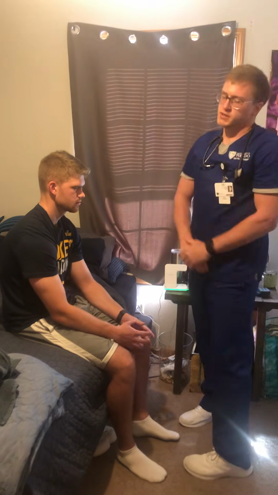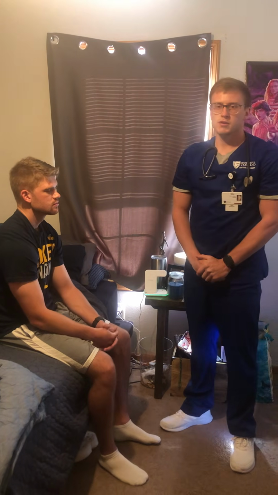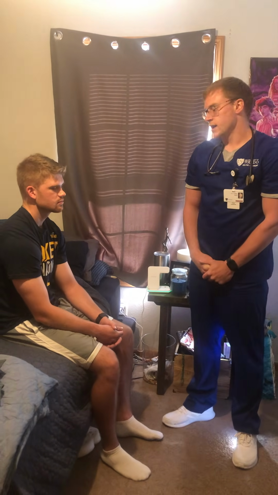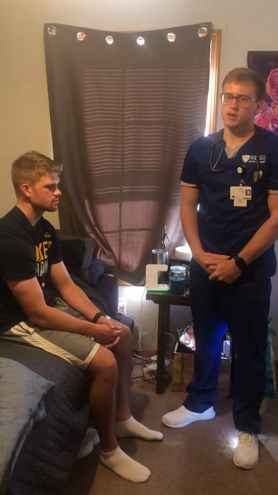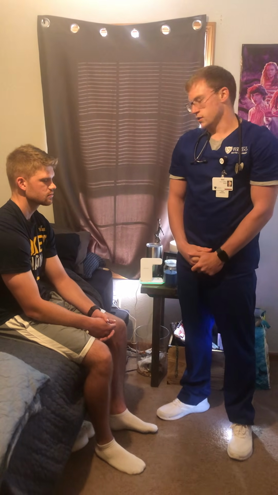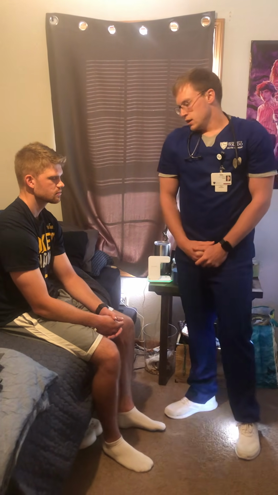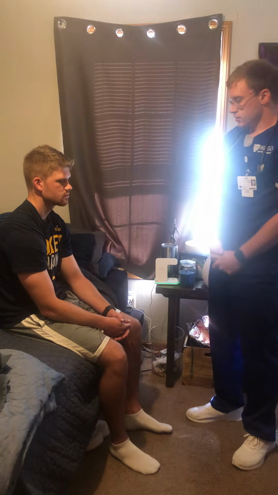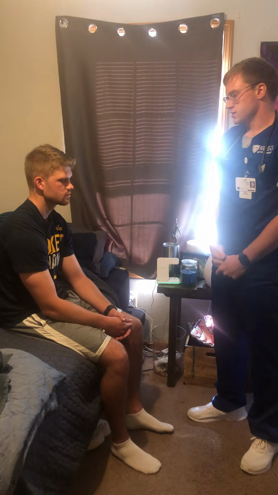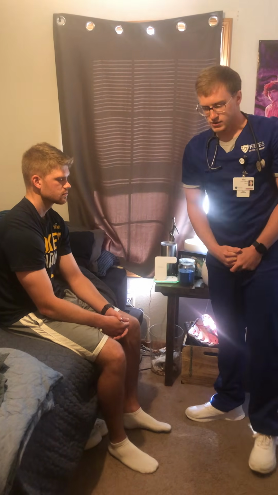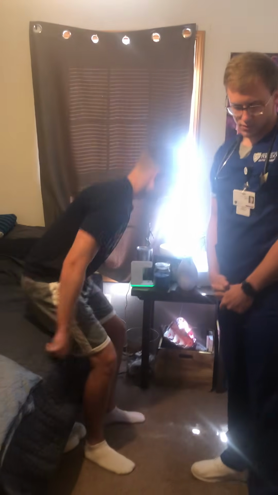And both arms down to the hands are the same temperature. They're both warm bilaterally, and as I move down the arms, they do get colder towards the fingers, but this is a normal finding. Alright, so the next thing we're going to go ahead and look at is our chest and thorax region. So Braden, if I could have you stand up and remove your shirt, please.